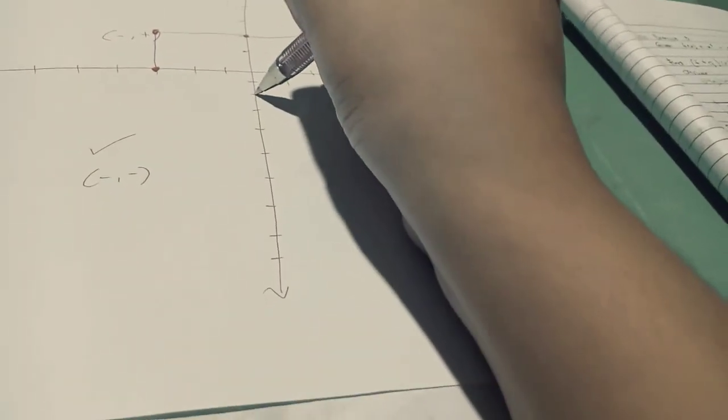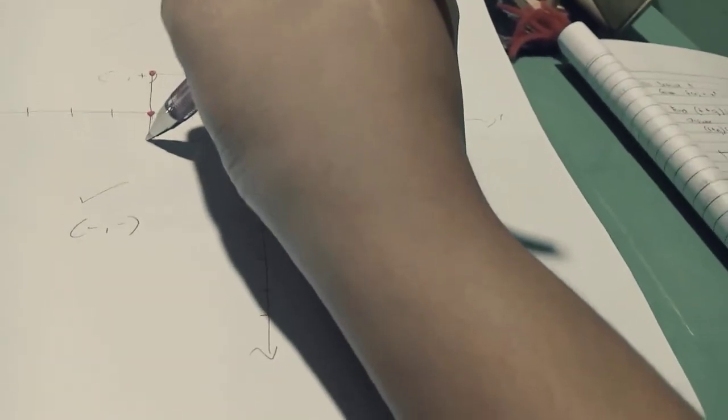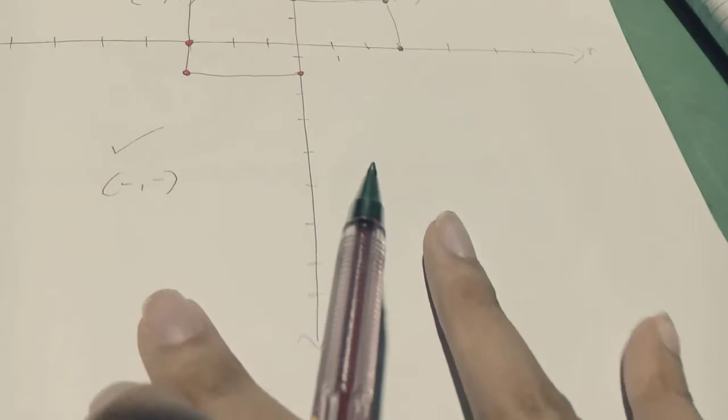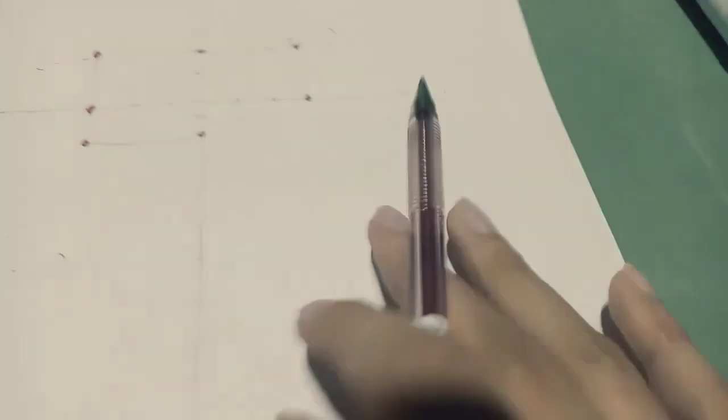We have here the 3 and the 2 here. That's it. So we have the outcome. That is the quadrant 3 located at the lower left side of the Cartesian plane.